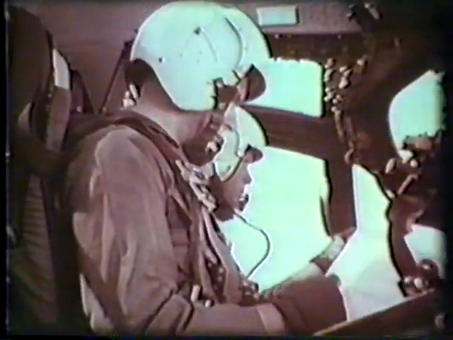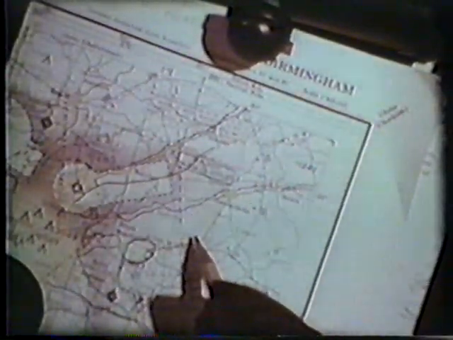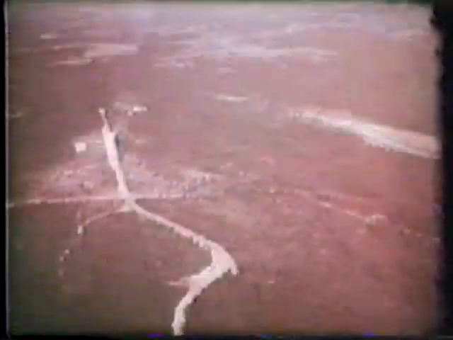Here is a prominent terrain feature. It happens to be Stone Mountain in Georgia. Finding this on the map should be easy, and it is. Let us look at the same mountain from a higher altitude. Not as obvious, is it? Vertical features are less apparent from above.